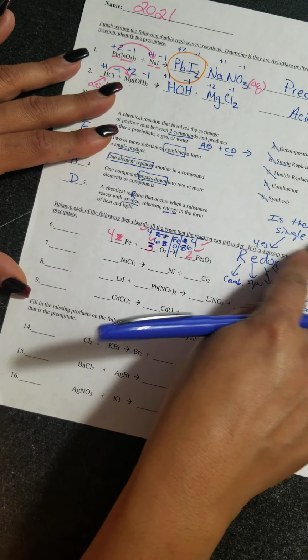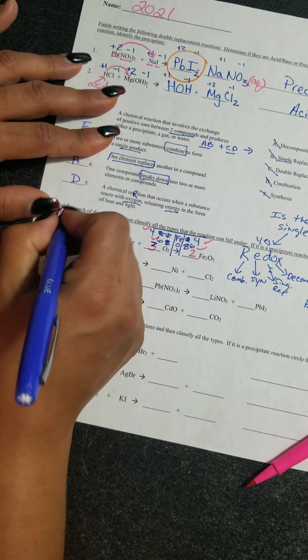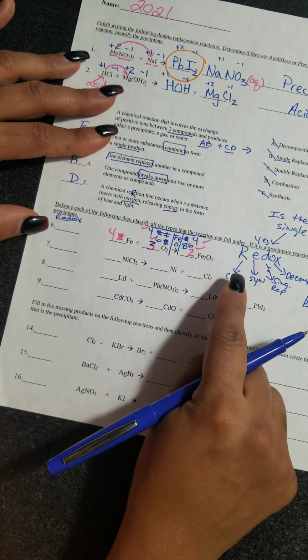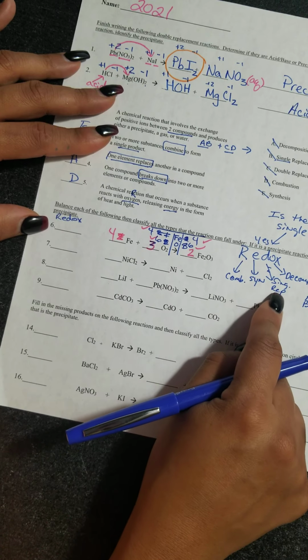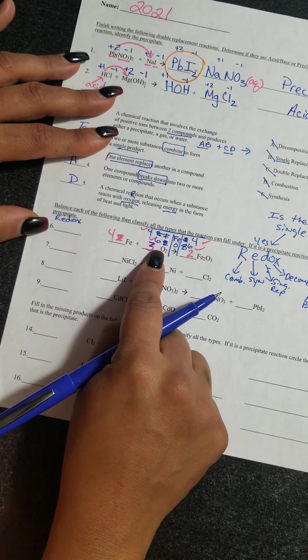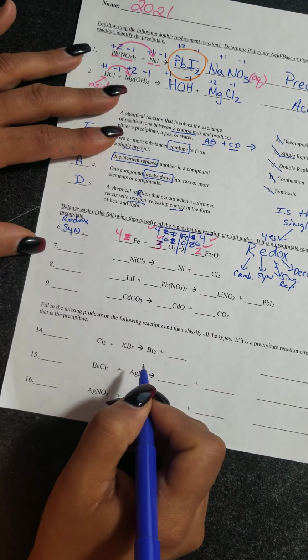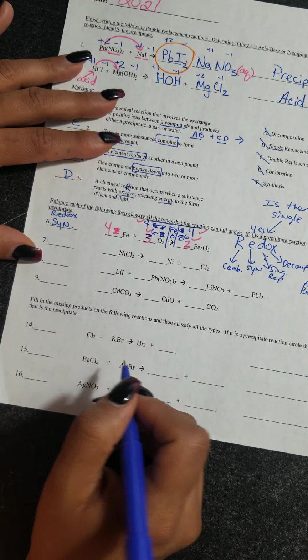Now, do I have a single element? Yes, I do. So first thing is, this is going to be a redox. Now, what kind of redox is it? Combustion, synthesis, single replacement, or decomposition? Those 2 things are combining to one new thing. It's synthesis. Let's go to the next one and balance it.